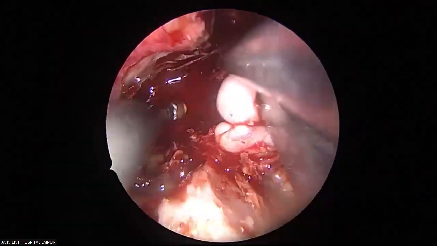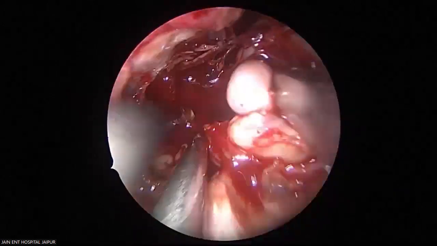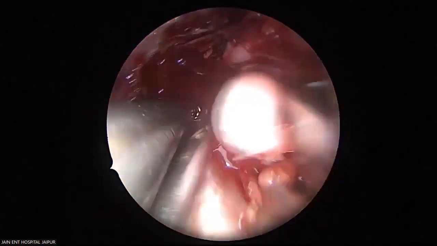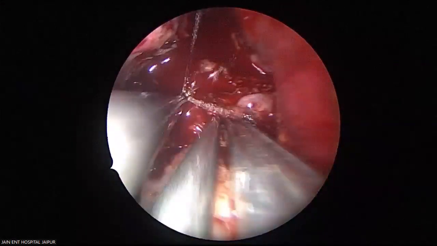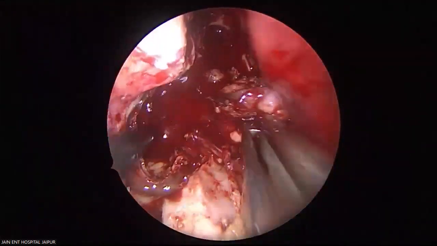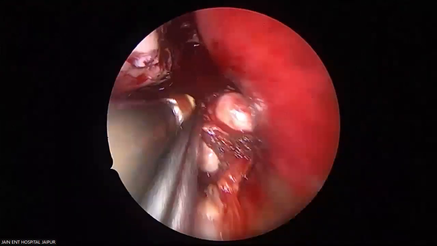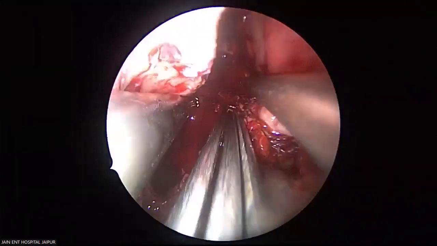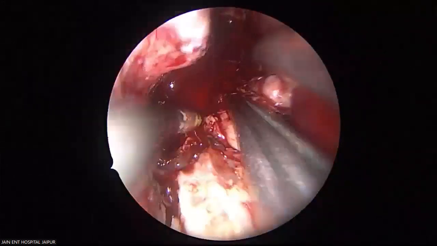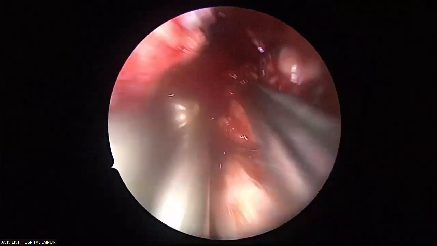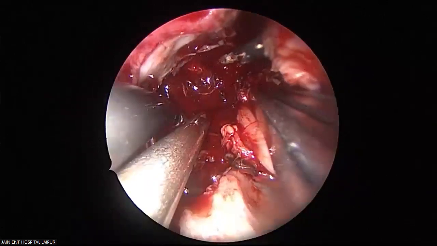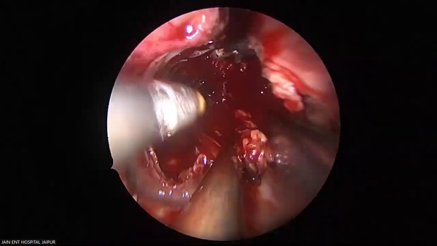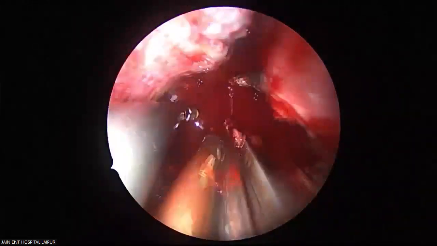Basically, it is coagulation and irrigation that is going to help you. You don't have to put a pack and wait for it to come out. It has to be done under vision. See now, adhesions released and tumor is pushed. Delivered. Under vision, you have to see slowly after releasing adhesion, the tumor has got into the nasal cavity. Can you see? The entire tumor is now in the nasal cavity.